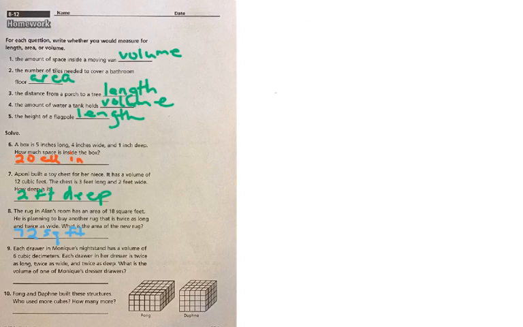We're going to move to number 9. It says each drawer in Monique's nightstand has a volume of 6 cubic decimeters. Each drawer in her dresser is twice as long, twice as wide, and twice as deep. What is the volume of one of Monique's dresser drawers? Well, we have volume is equal to length times width times height. In this problem, it gives us the volume of 6, but it doesn't give us any of the dimensions. But we know that we have to find 3 numbers that multiply together to equal 6.